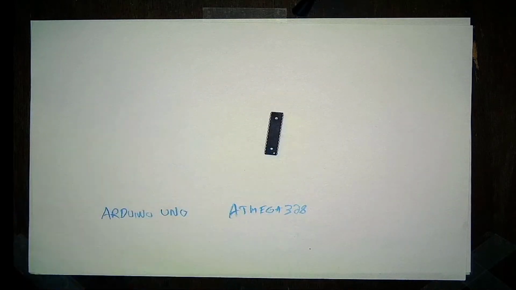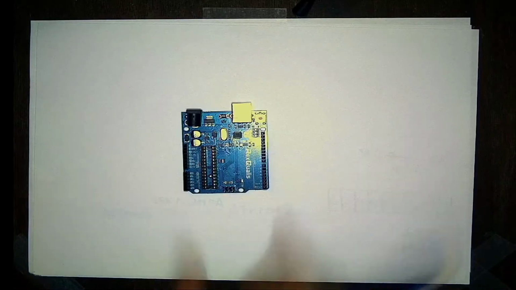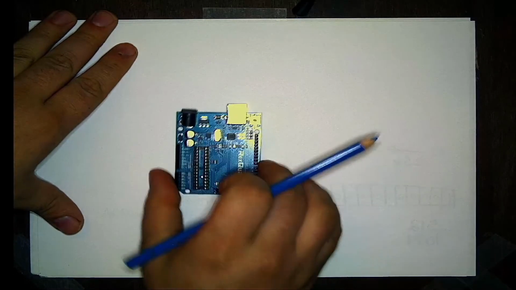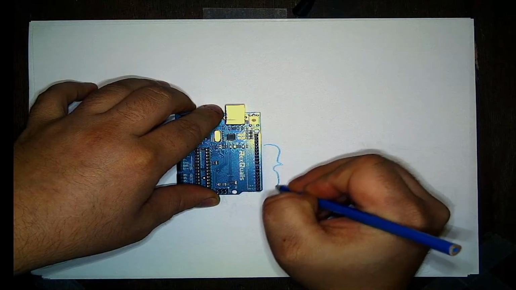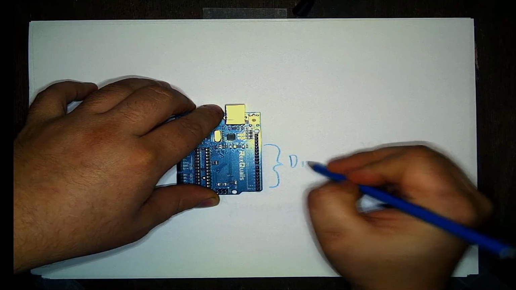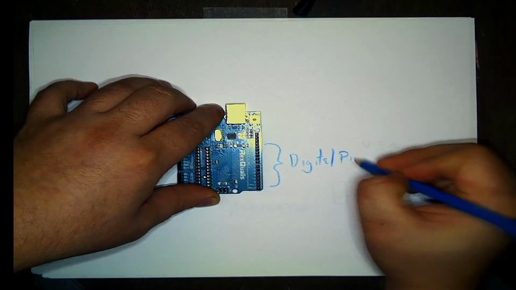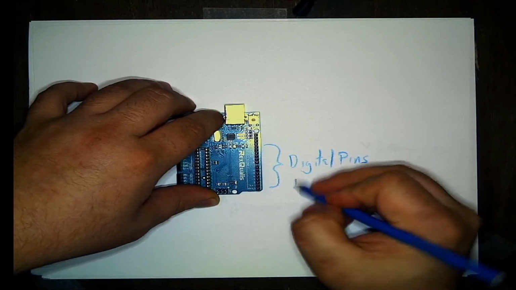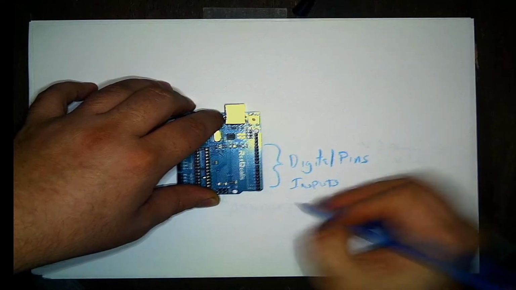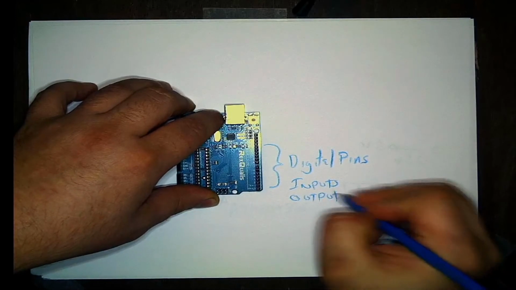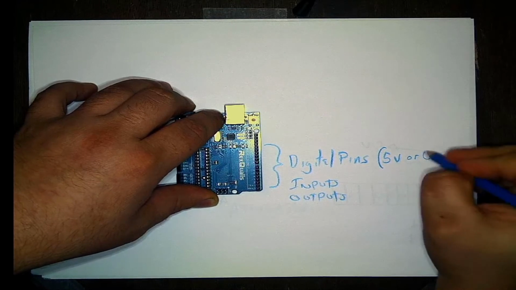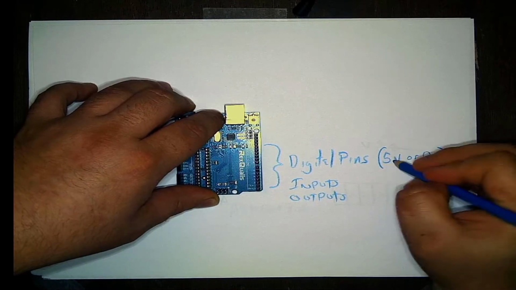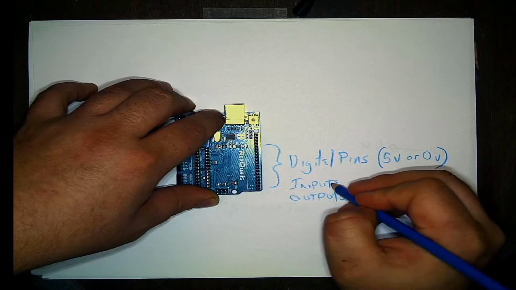Now the Arduino Uno has a great number of features. Expanded from the microcontroller, on this side here we have 0 to 13, and these are digital pins. The digital pins can be inputs or outputs, and they operate at 5 volts or 0 volts. So digital high, 5 volts, digital low, 0 volts. They can be set as inputs or outputs.